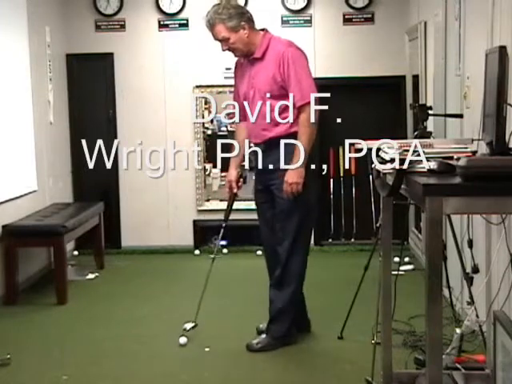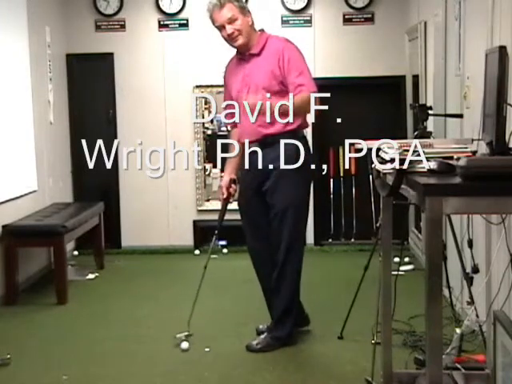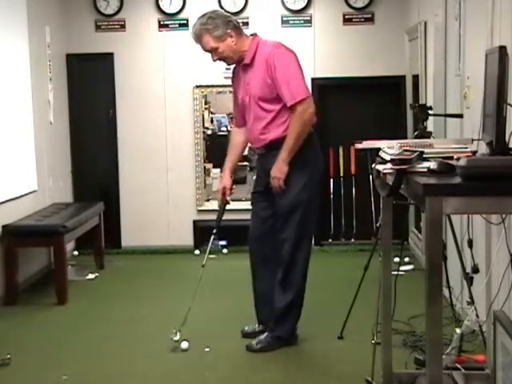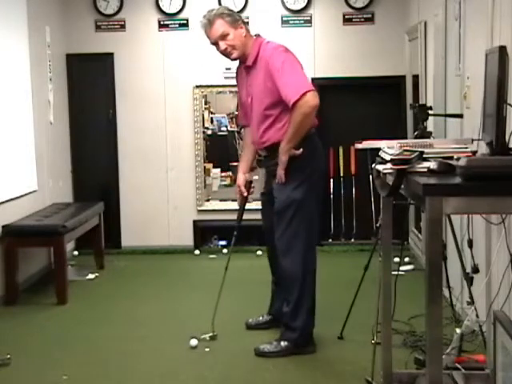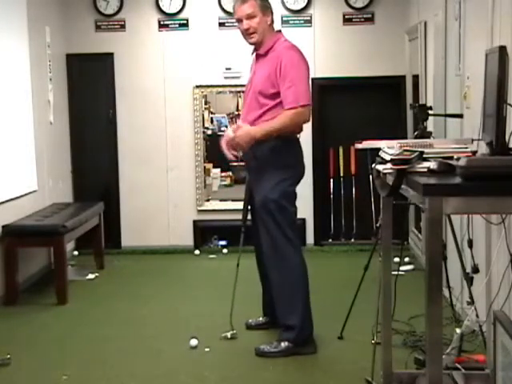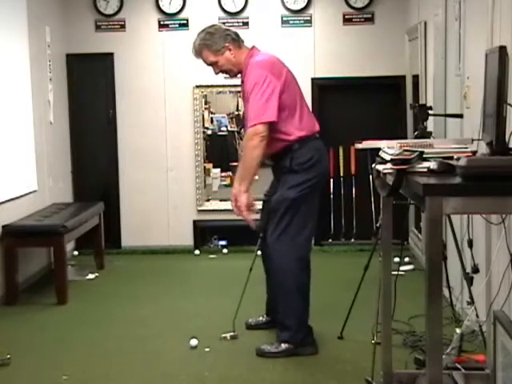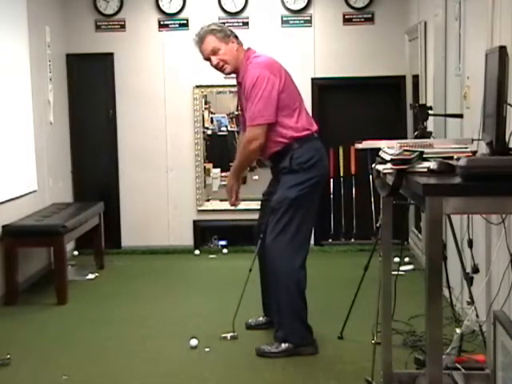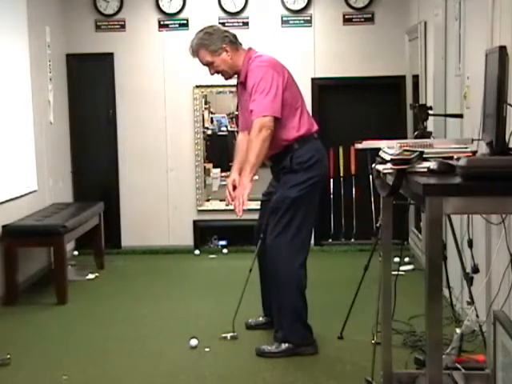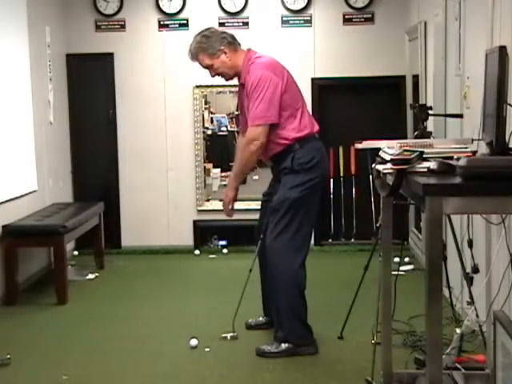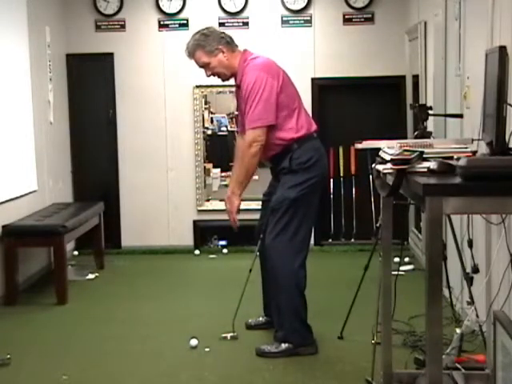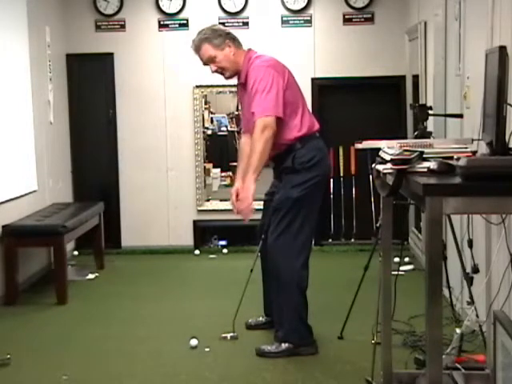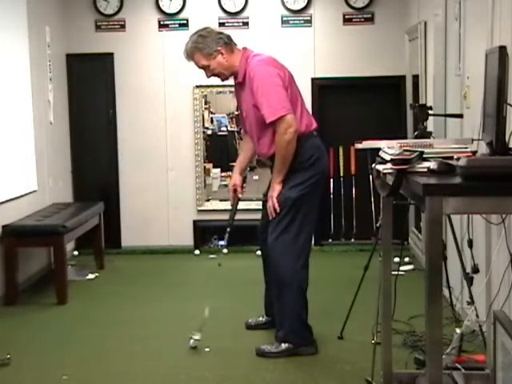Let's talk today about shaft plane and putter path, because when you get set up, there are a number of things that will impact path. First is your stance width, as we saw before. If you have a stance width that is solid, so that you have maximum surface contact with the ground, or what we call ground force, your arms will swing down the line. And there are a number of ways to check this.